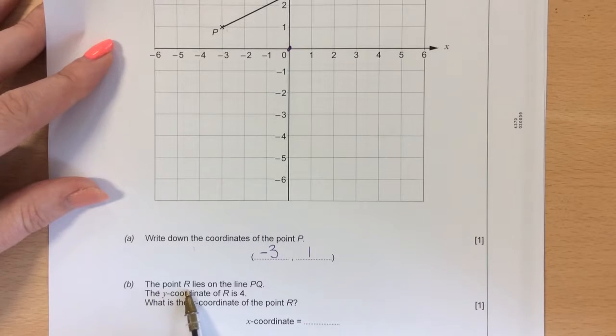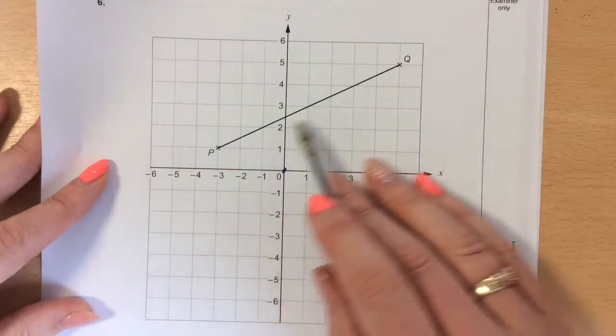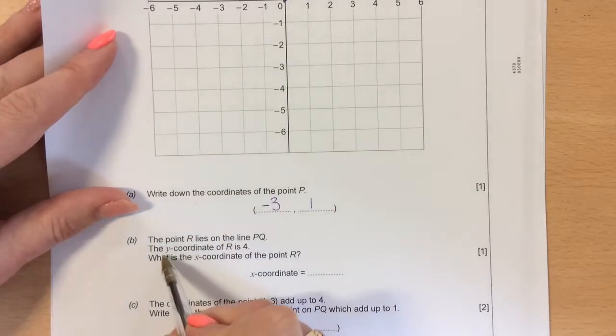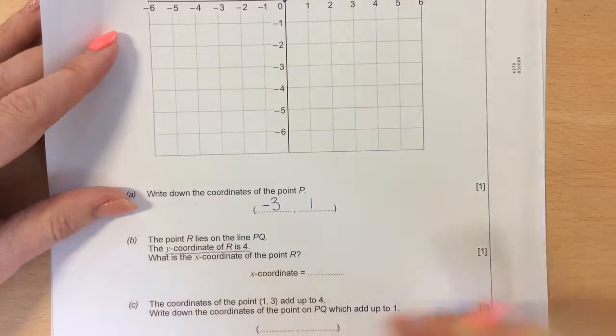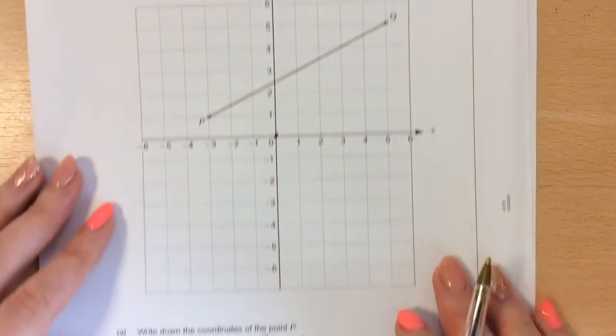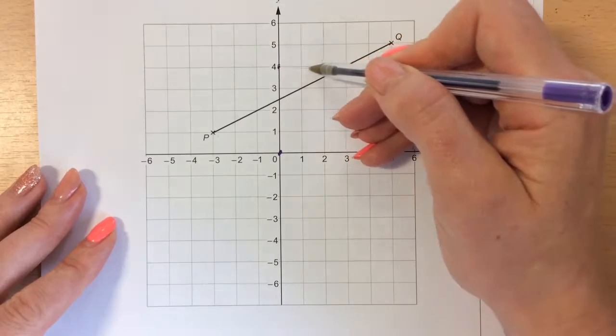The point R lies on the line PQ. Now, the line PQ is just that line there. So there's a point on there called R. The y coordinate of R is 4. What is the x coordinate of the point R? So the y coordinate is 4. So here's 4, y. So I need to go across.